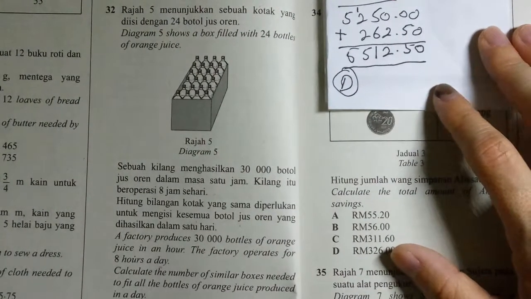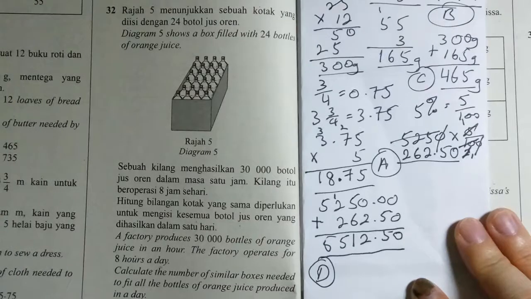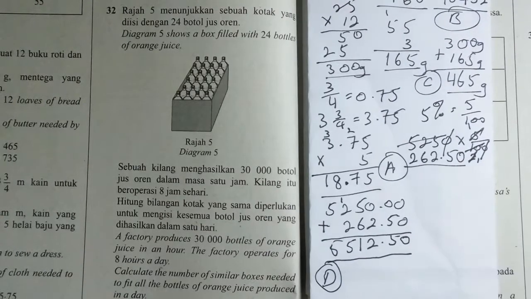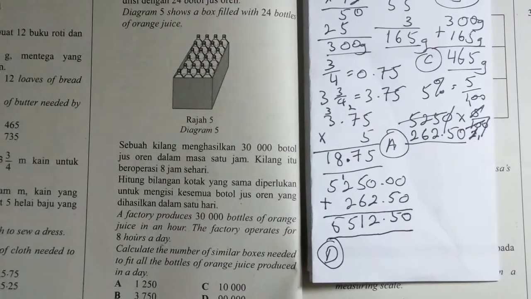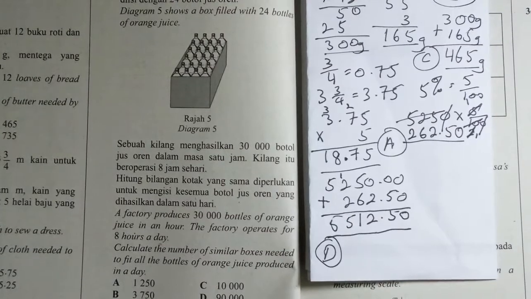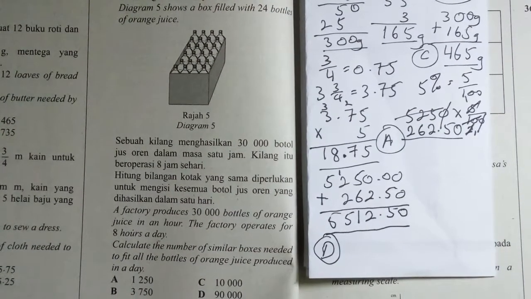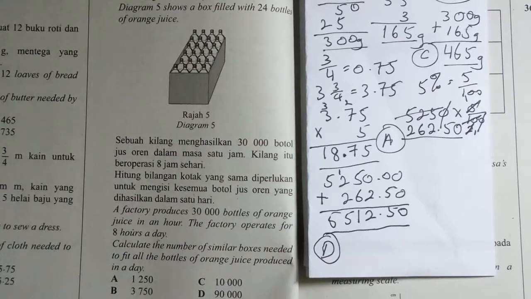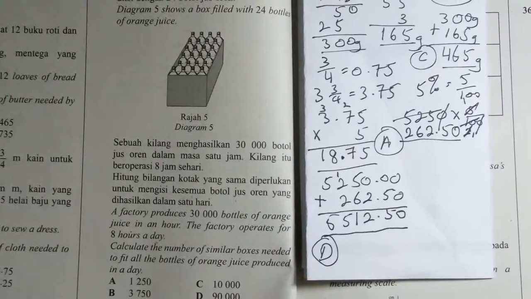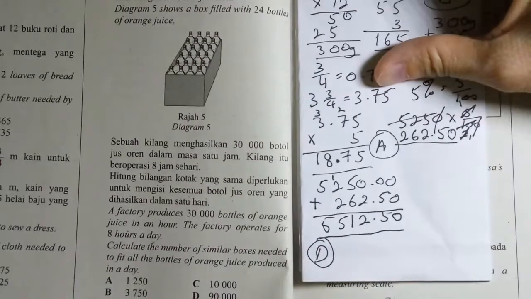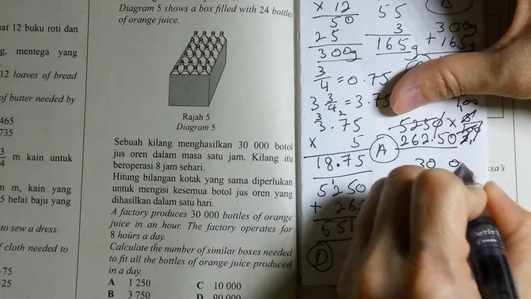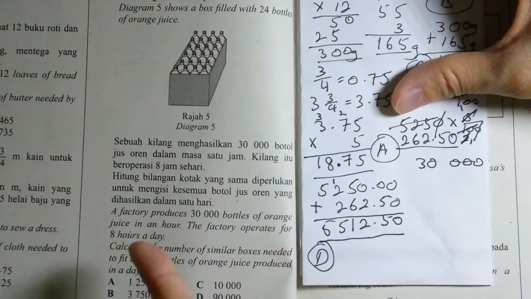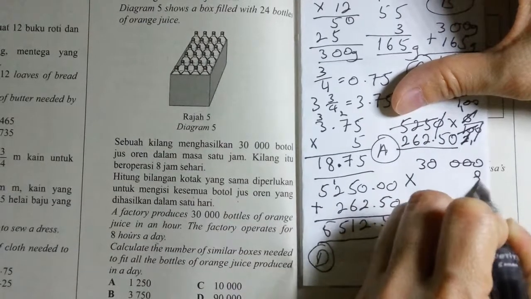Okay? Now let's look at question 32. Diagram 5 shows a box filled with 24 bottles of orange juice. A factory produces 30,000 bottles of orange juice in an hour, and the factory operates for 8 hours a day. Calculate the number of similar boxes needed to fit all the bottles of orange juice produced in a day.